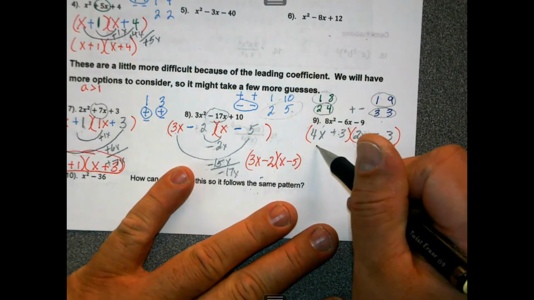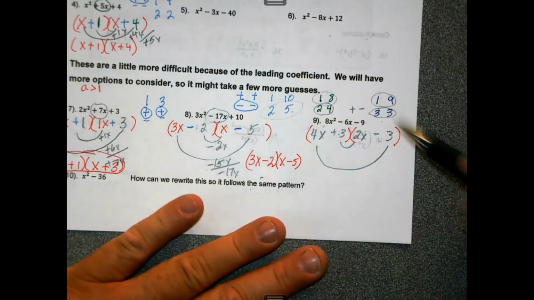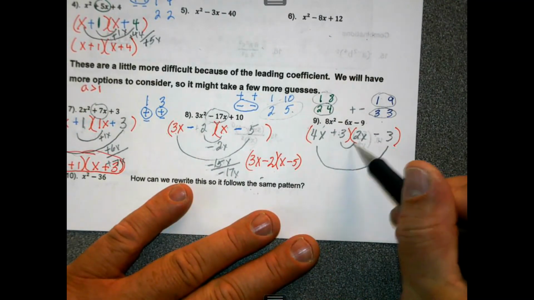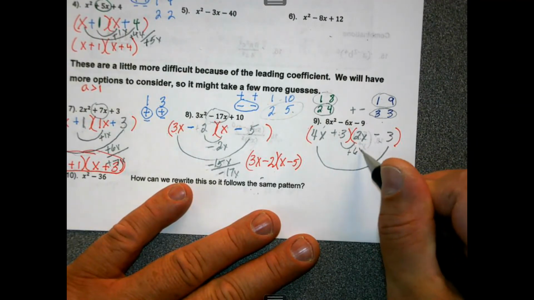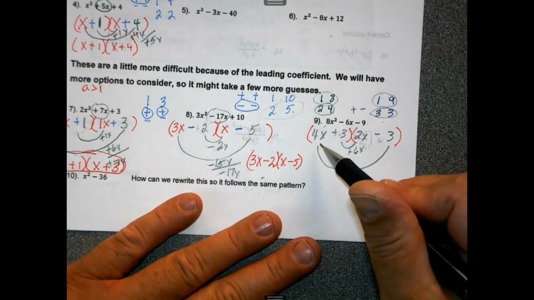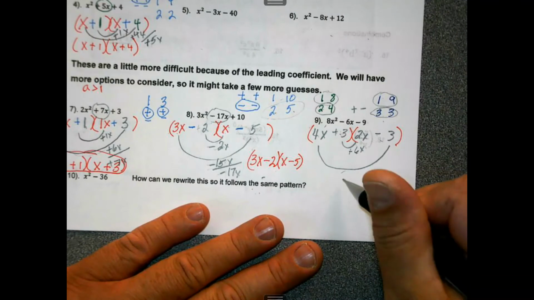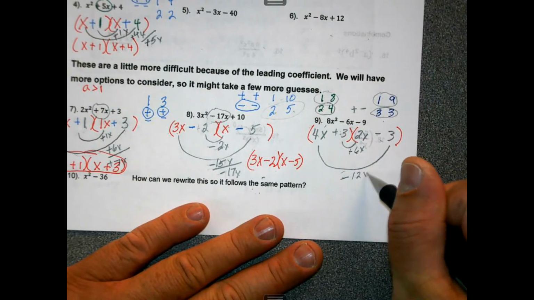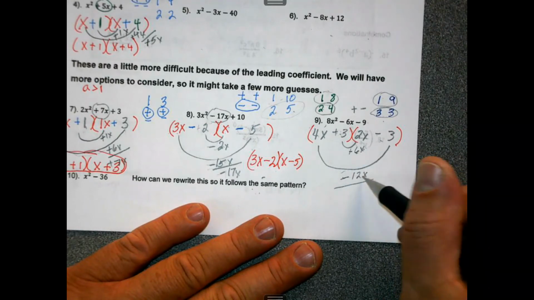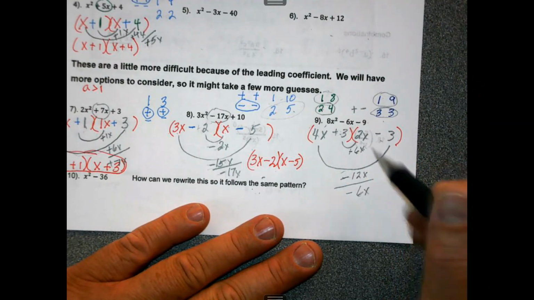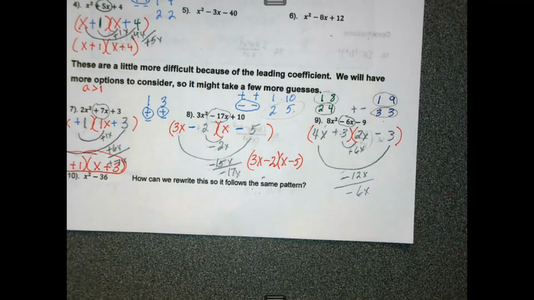All right, let's get our arches in here and start seeing what our guesses are like. Okay, positive 3 times 2x is a positive 6x. And believe it or not, I picked the right numbers right off the bat. So I got a 4x times negative 3, negative 12x. Add those together. Positive 6x minus 12x is a minus 6x. And lo and behold, that's exactly what I want.